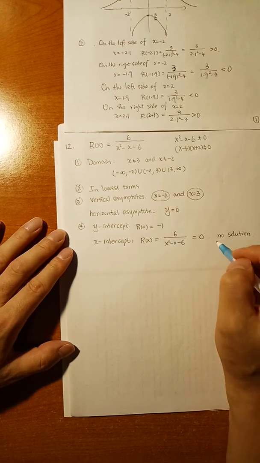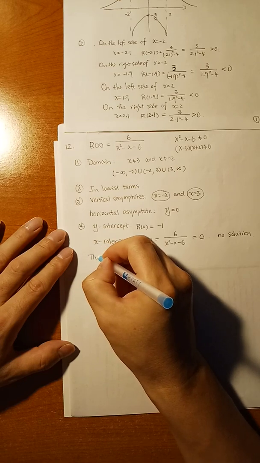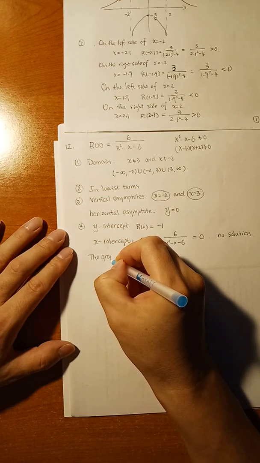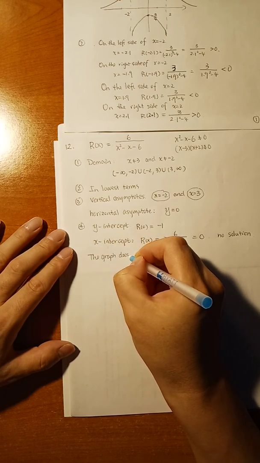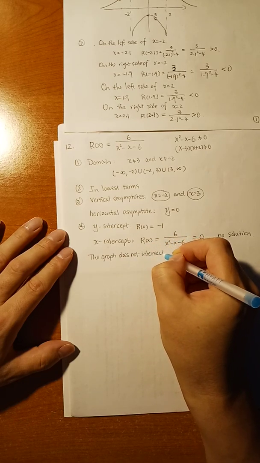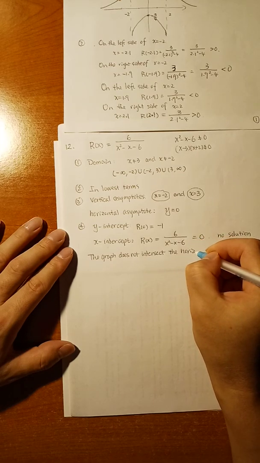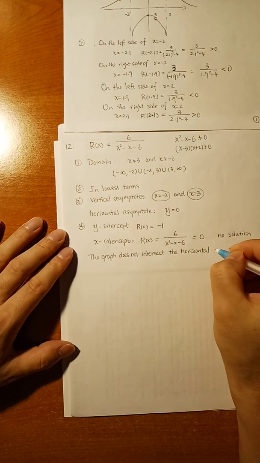So the graph does not intersect the horizontal asymptote.